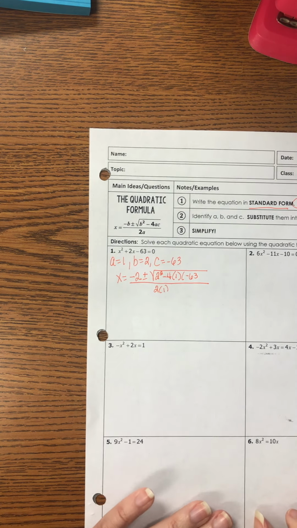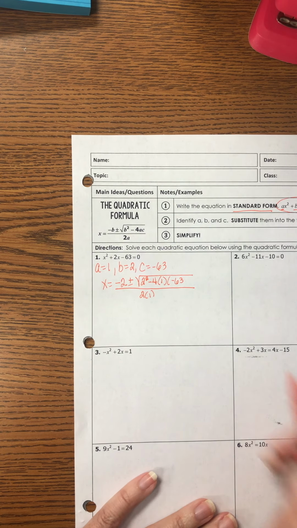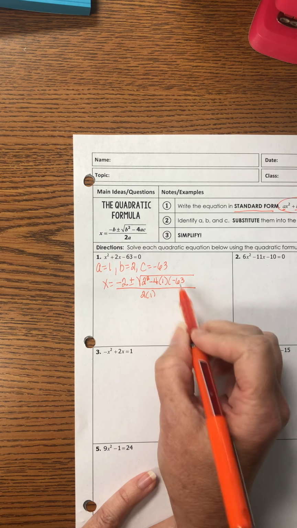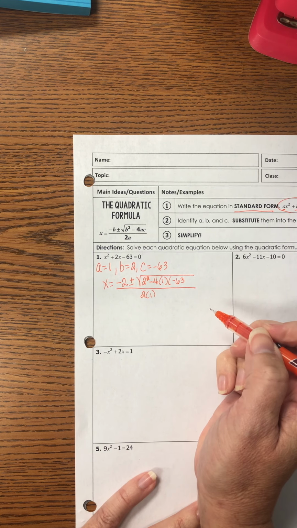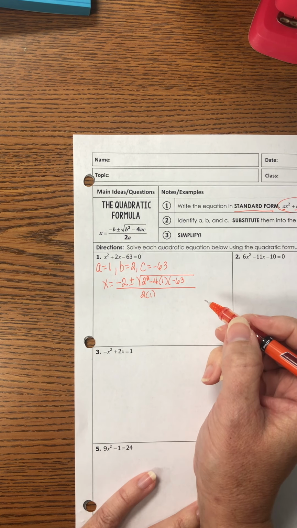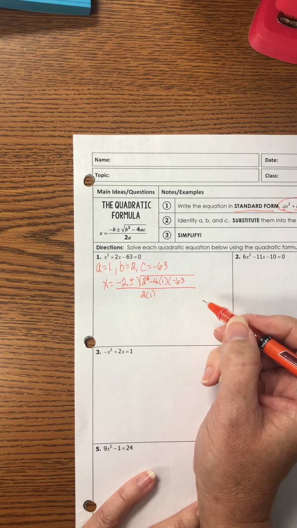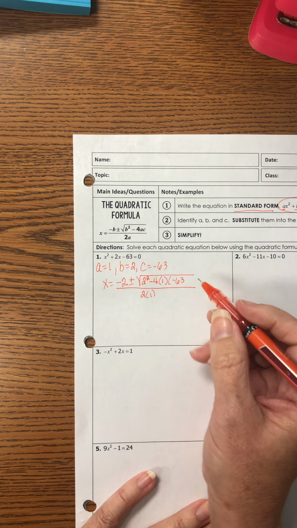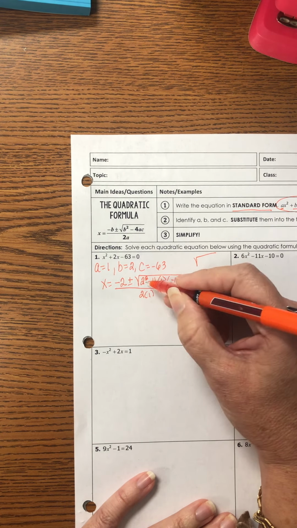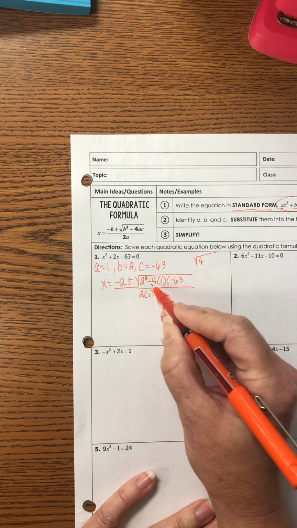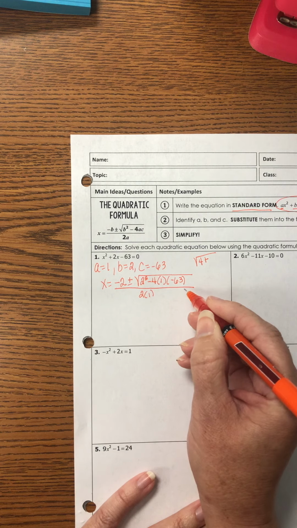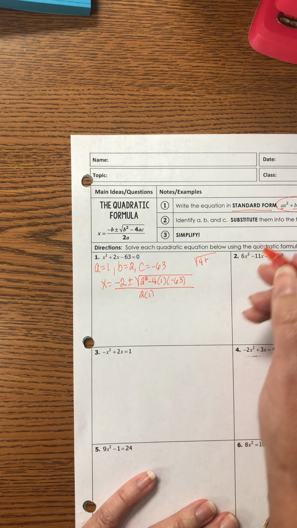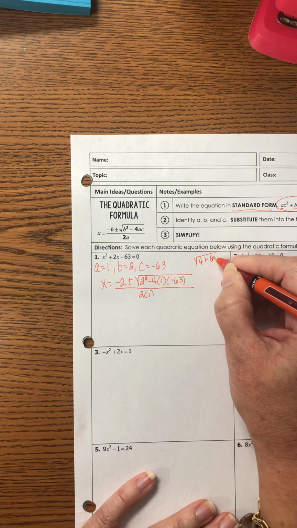You'll take this entire expression here and put it over 2 times a, which in this case is 2 times 1. Now what you need to do is figure out what the value of the number is under the radical. If it's positive, you're going to have 2 real solutions. If it's 0, you'll have 1 real solution, and if it's negative, you'll have 2 imaginary solutions. So going up here, we have 2 squared is 4, minus and a negative give you a positive, and then 4 times 63 times 1 is going to give us 252.